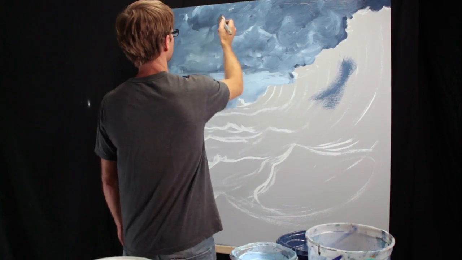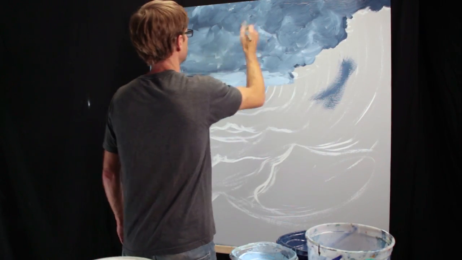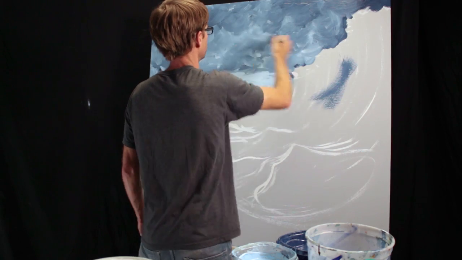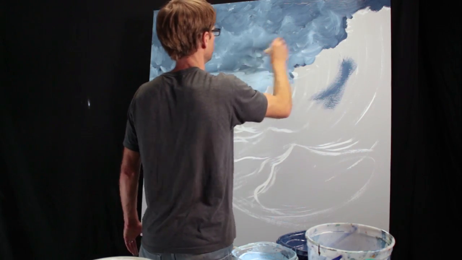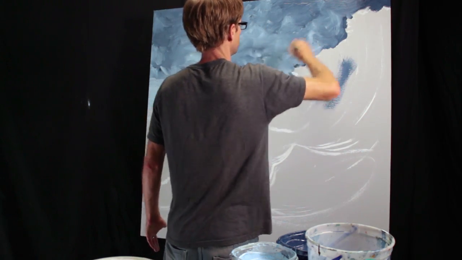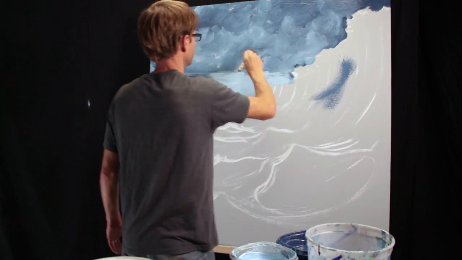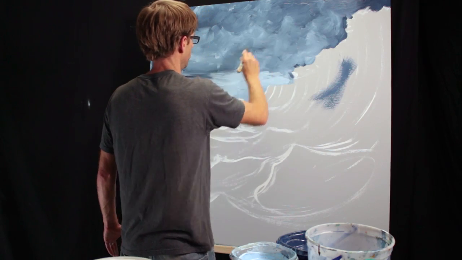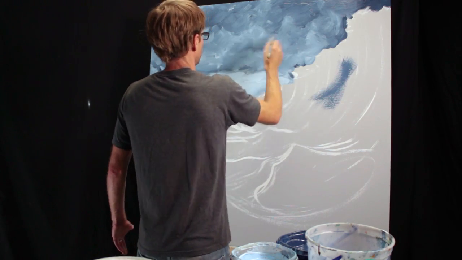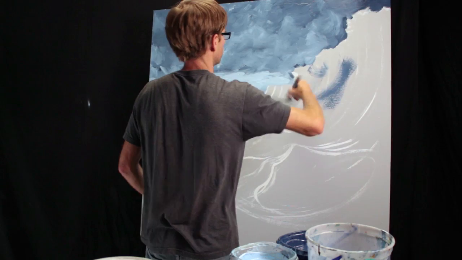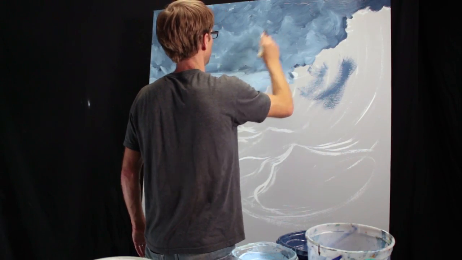All right, let's see what happens if I start doing some softer blending across areas like this. Now I'm grabbing light areas and pulling them down, at least trying. Because here's a darker area, so I'll see if I can pull that upward.